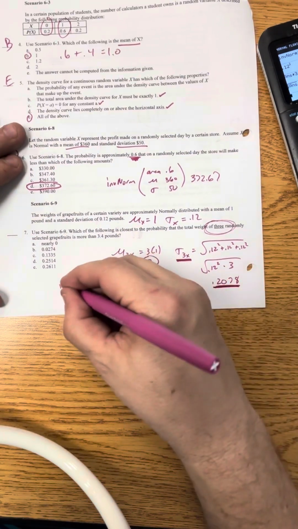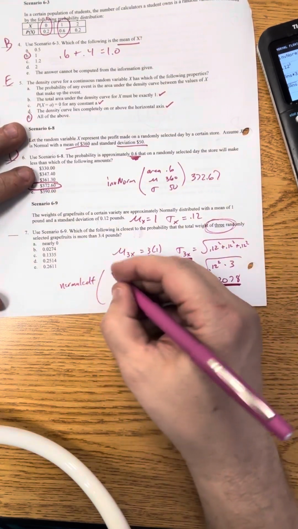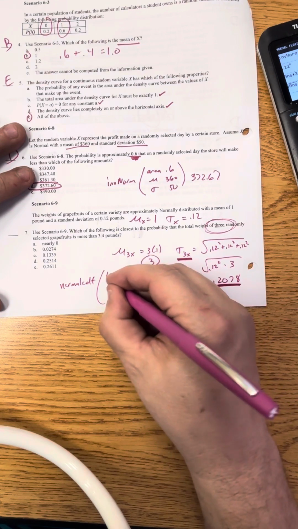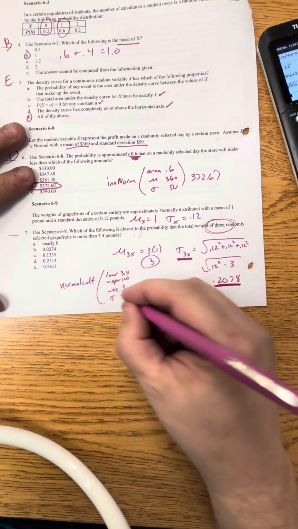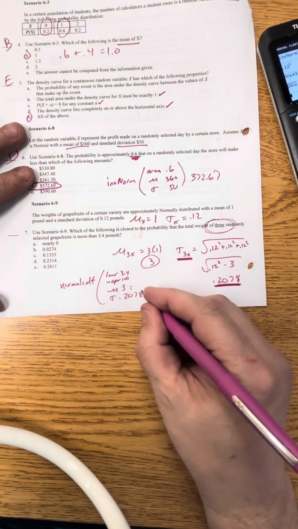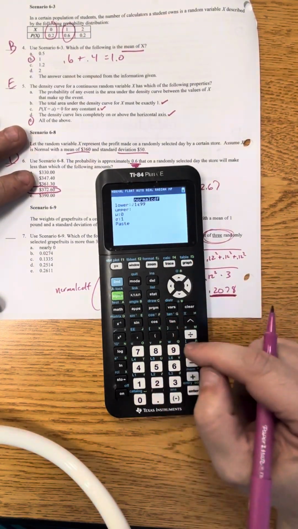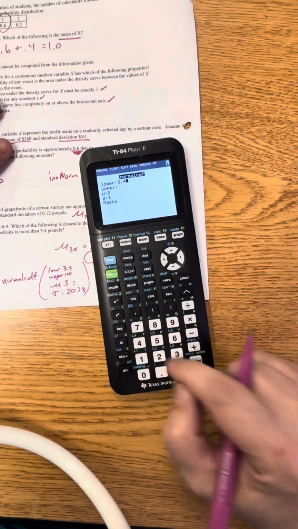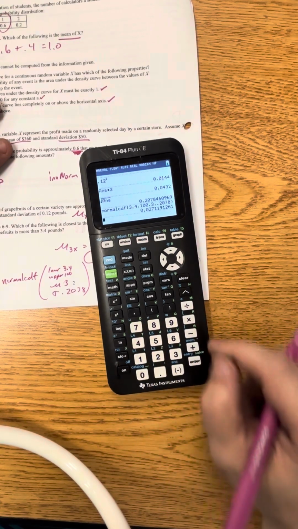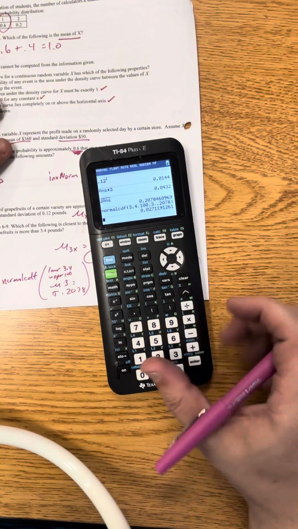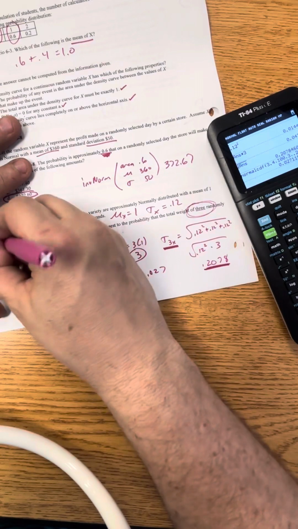So anyway, now I do normal CDF. It wants to know that they weigh more than 3.4 pounds. So lower is 3.4. Upper, like 100, that's ridiculously large. Mu is 3, and sigma is 0.0278. So normal CDF, and then 3.4 to 100, 3, and 0.0278. And I got 0.027, which is choice B.